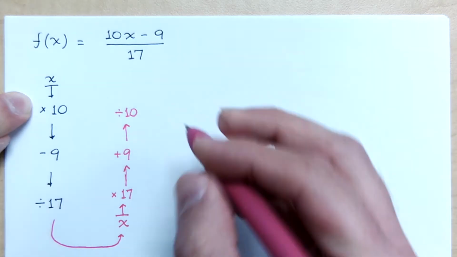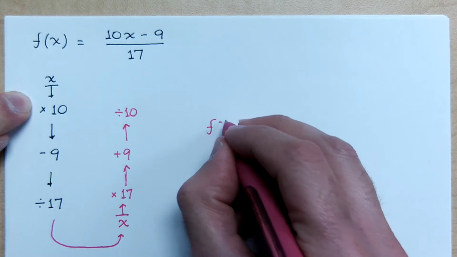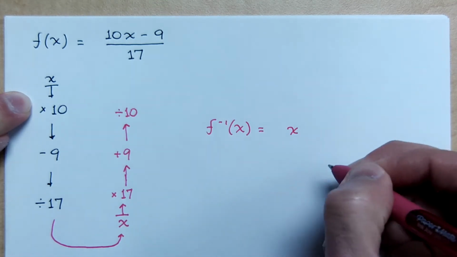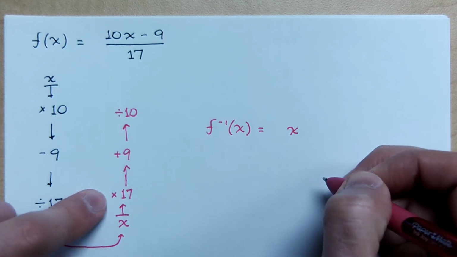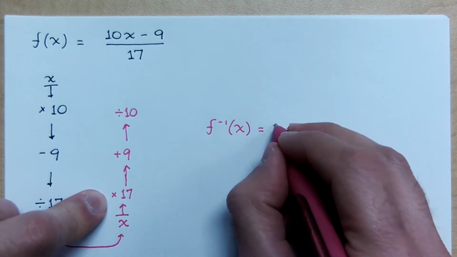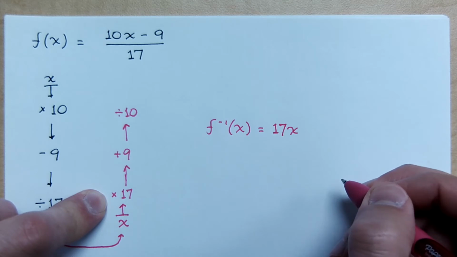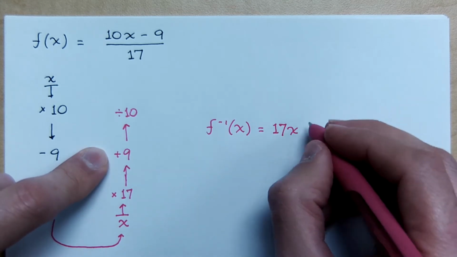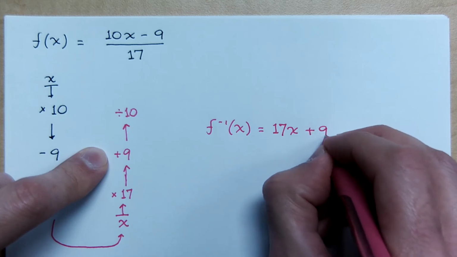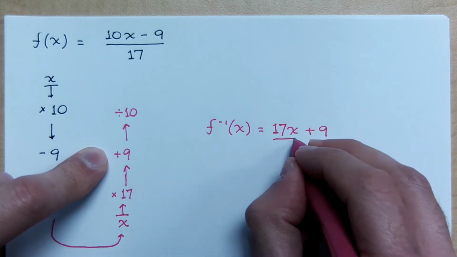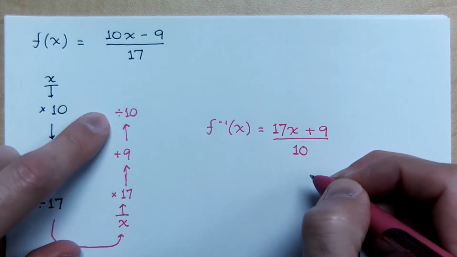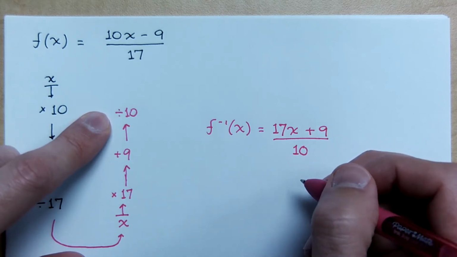So now it's up to me to take these steps and write my inverse function. I'm starting with x, and what did I do with my x, the first step? Multiply by 17. So I'm going to write 17x, that indicates the multiplication, right? Then what? Plus 9. I add 9 to this. And the whole quantity divided by 10. Right, so each successive step is going to be applied to everything that came before it.